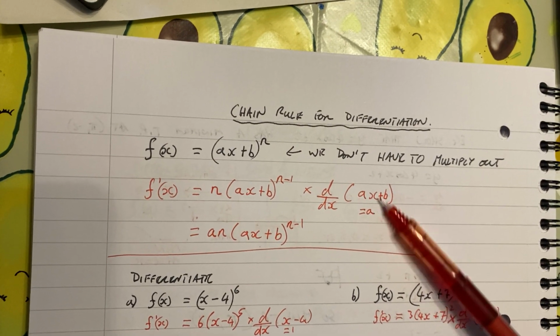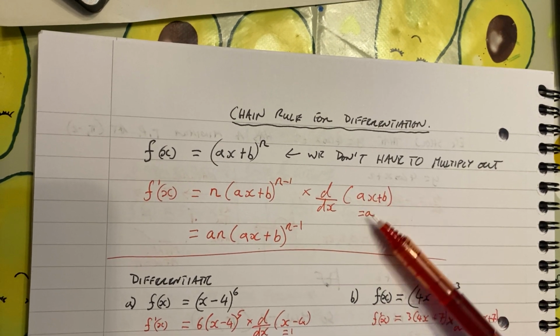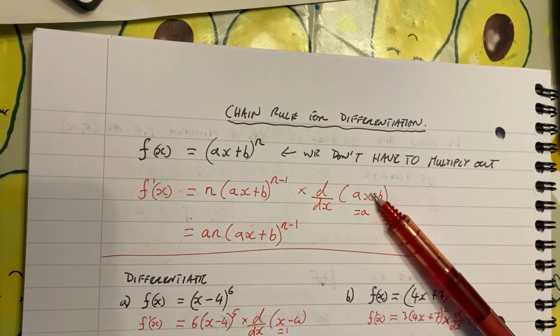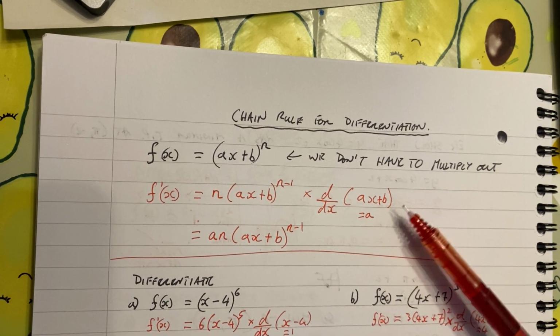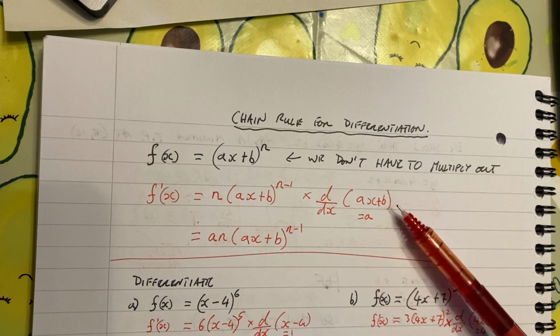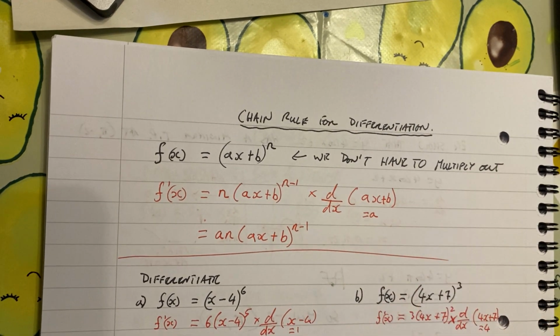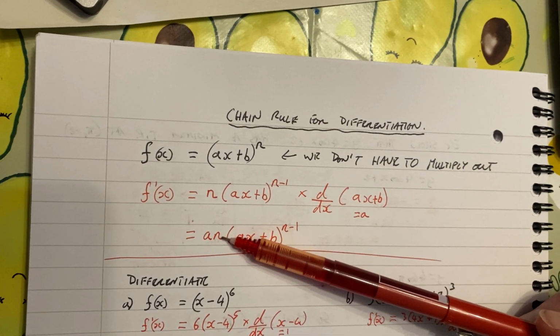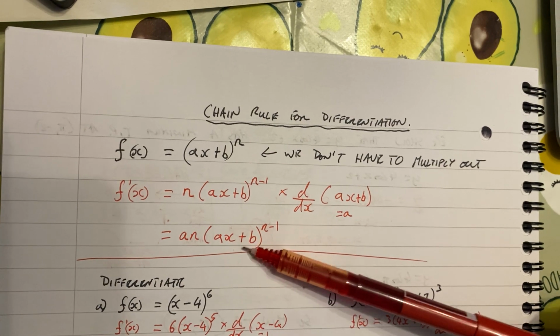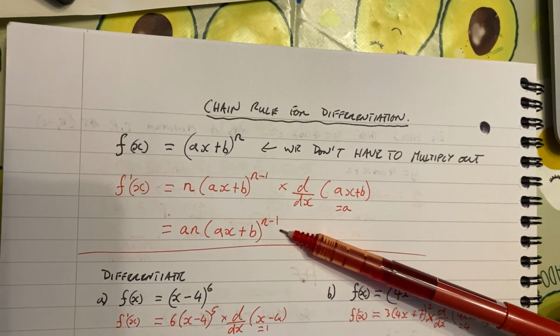In this case, a. If it happened to be ax squared, it would be 2a. If it happened to be ax cubed, it would be 3ax squared that would be multiplied. And you'll see that when we go through. So overall, we get n a bracket ax plus b to the n minus 1.